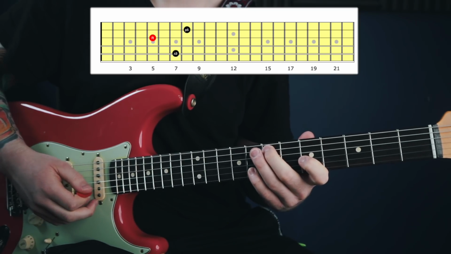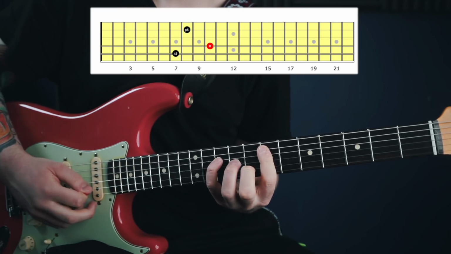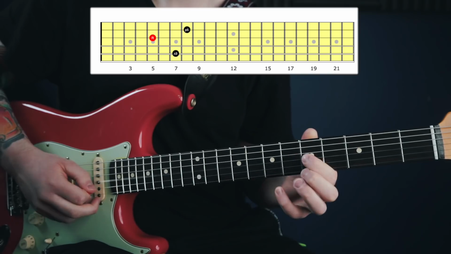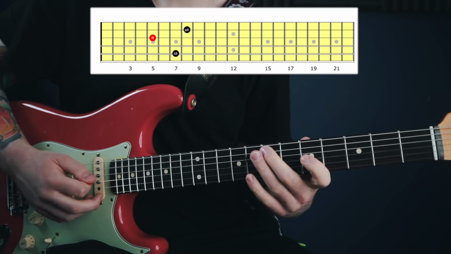Another cool thing about playing spread voice triads is that for each inversion you have 2 different options when it comes to playing them on the guitar. For example, a first inversion C major could be played like this, but it could also be played like this. The difference there is that the first example had the root note on the G string, and the second example had the root note on the D string.